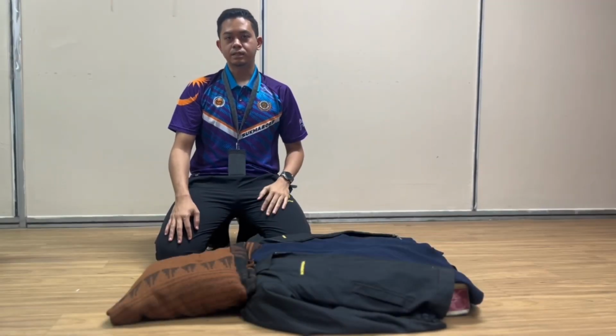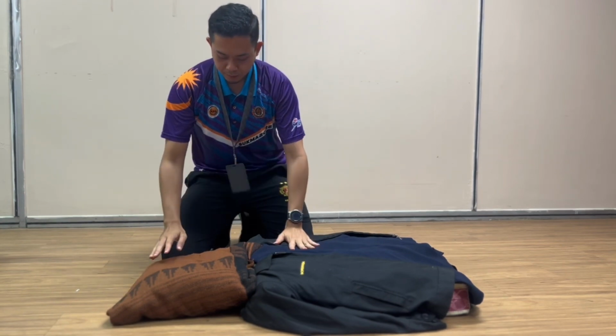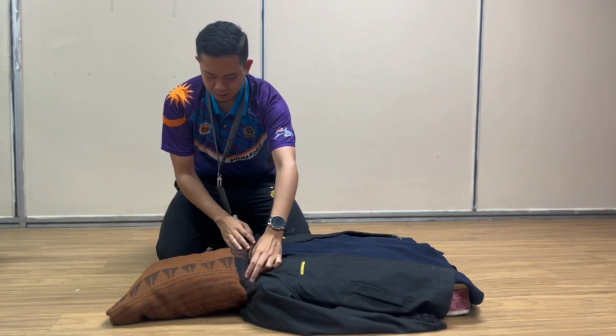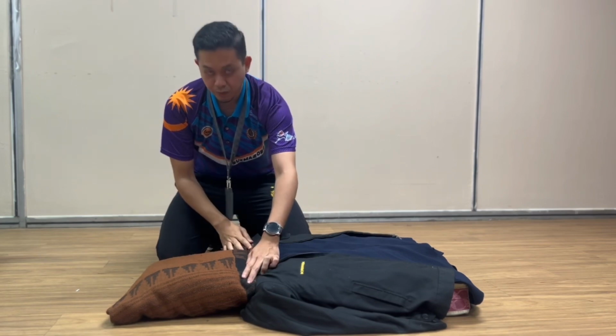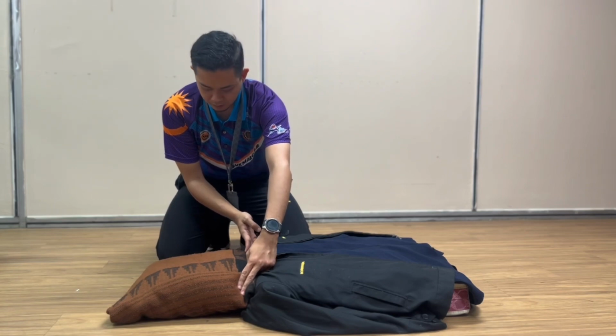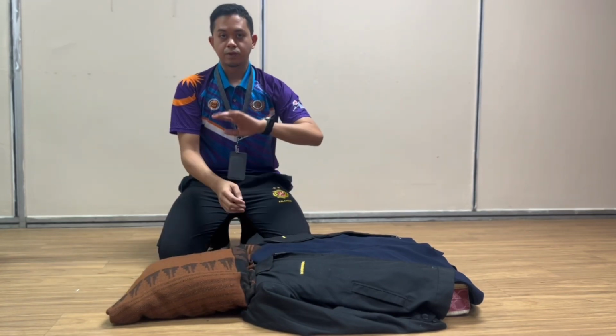The fourth step is to check the pulse. Here, put the fingertips of your hand on the neck and slide them into the groove next to the windpipe. Feel for a pulse. If you cannot feel a pulse or are unsure, then we go to the next step.